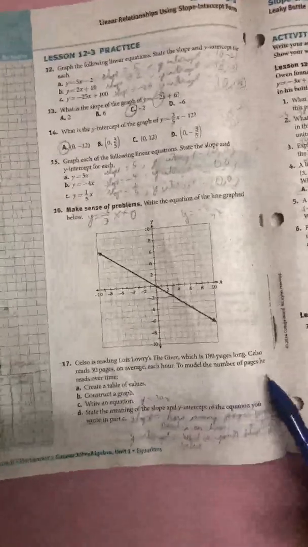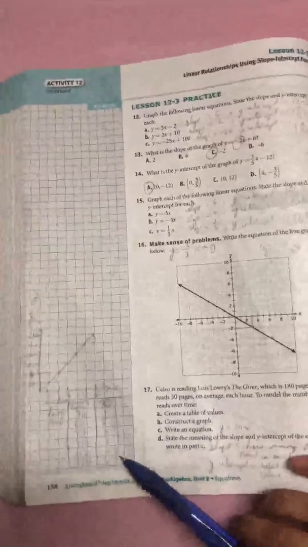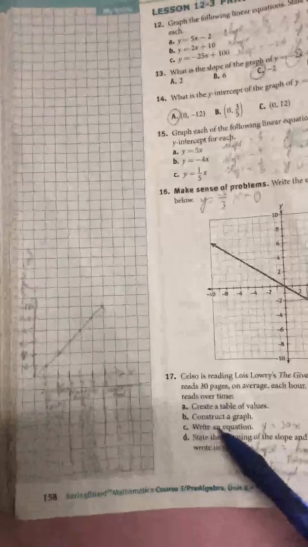Number 17 says, Celso is reading The Giver, which is 118 pages long. Celso reads 30 pages on average each hour. To model the number of pages he reads over time, A, create a table of values. I did that, and you can do that on your own because we had a lot of practice with this in many previous problems. 17b says construct a graph.